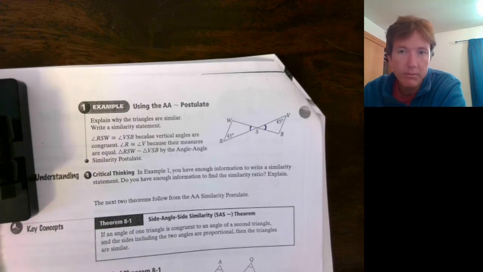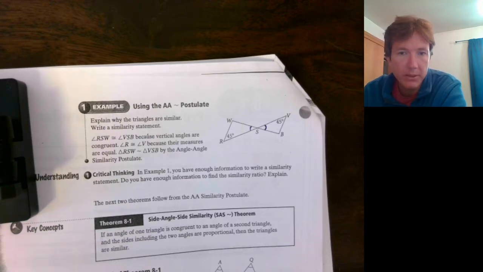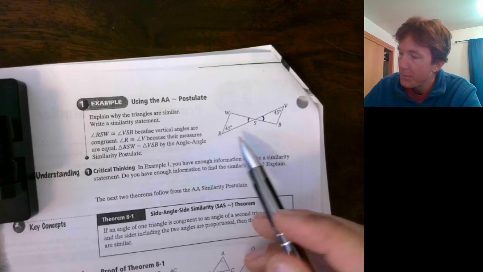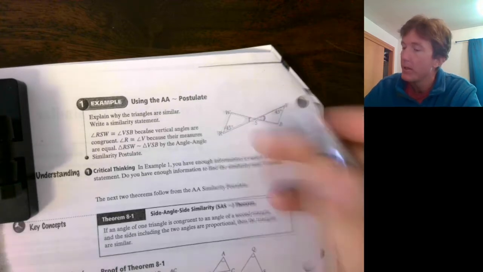So I'm going to go over these check understandings here just to give more basis about these lessons. In example 1, you have enough information to write a similarity statement. Do you have enough information to find the similarity ratio? Explain. So remember that on the previous page we found the similarity ratio because we were able to measure the sides and compare the corresponding sides to each other.